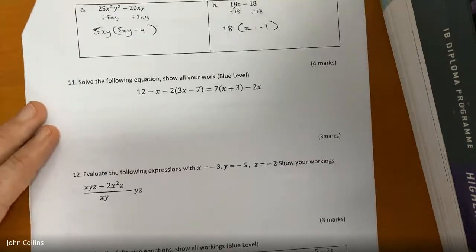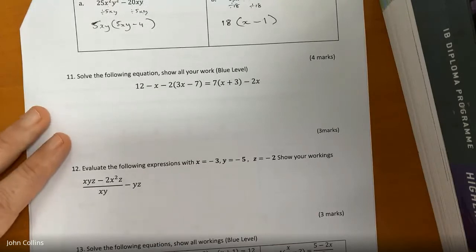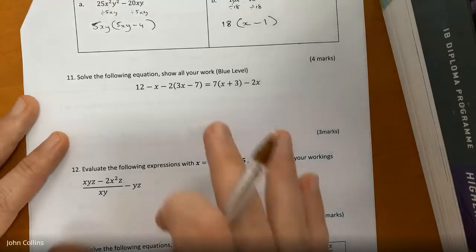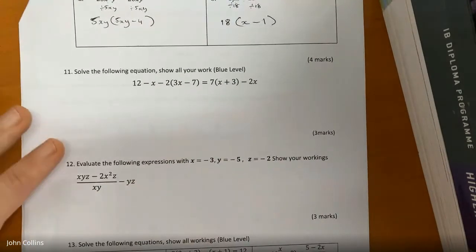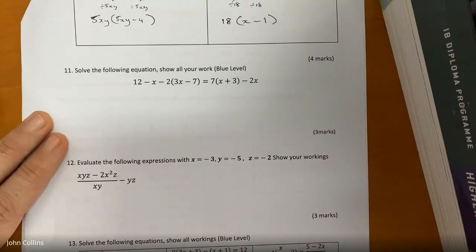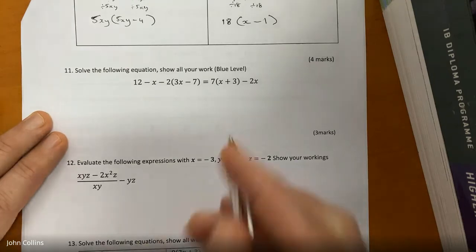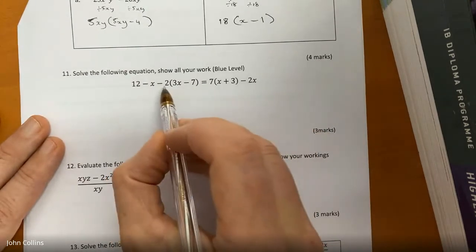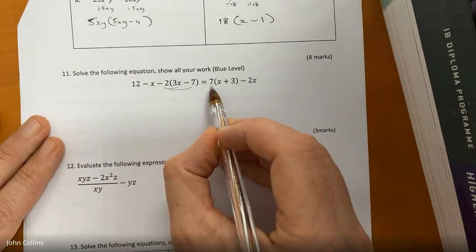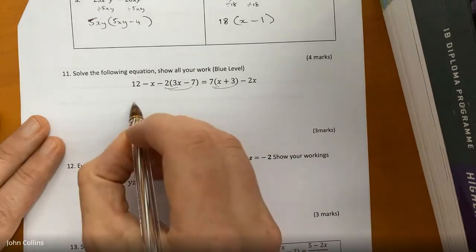Okay. All right, so now we're really getting into the super difficult stuff. So there's plenty of attempt marks going for question 11. The first attempt mark will go if you manage to multiply it out correctly. The first stage. So just multiplying here by -2 and here by 7. Okay, let's see.